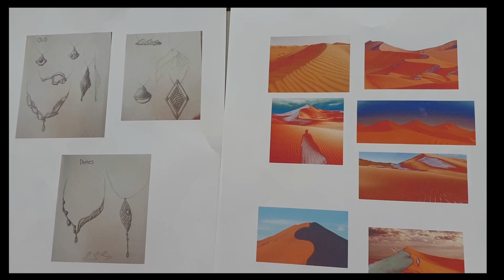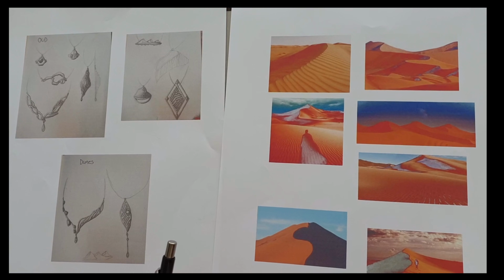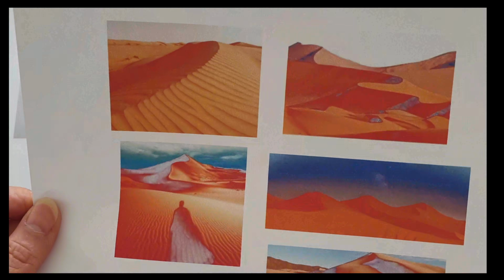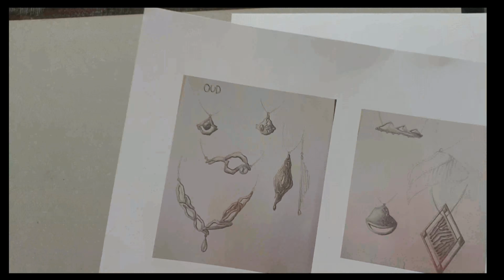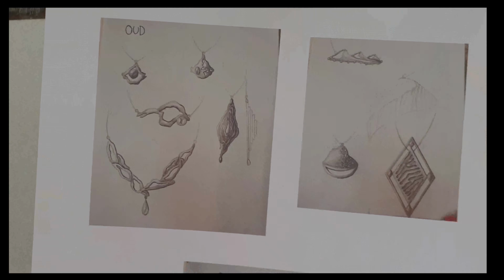Now, as I promised, I will videotape the creative process of how we use an image which you chose as your source of inspiration. Amna Ali chose dunes, and she's done some beautiful sketches. I will show you on her example how to work with these images further.